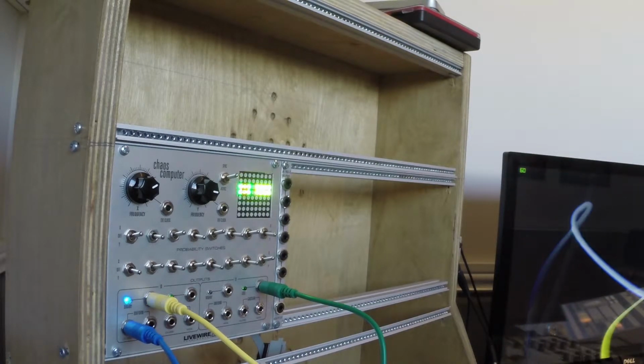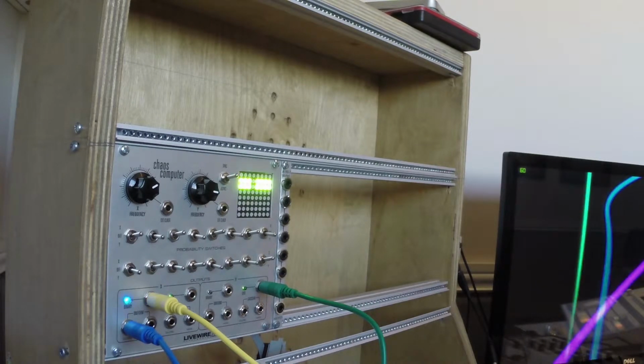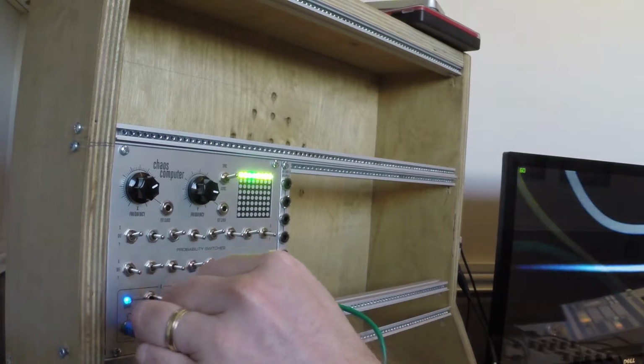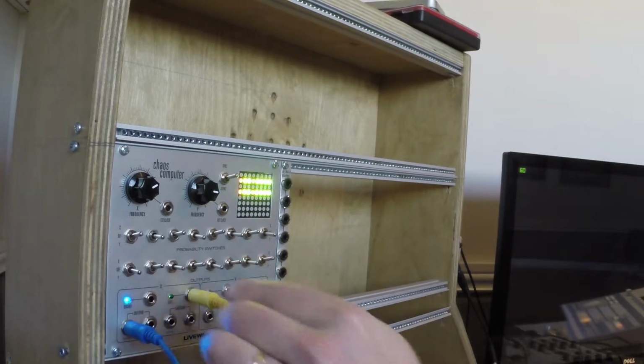So this one is still timed with the clock. It's just giving you a random gate signal, as opposed to the sequence gate signal here, which is timed to the clock.